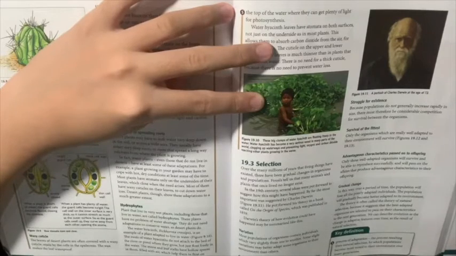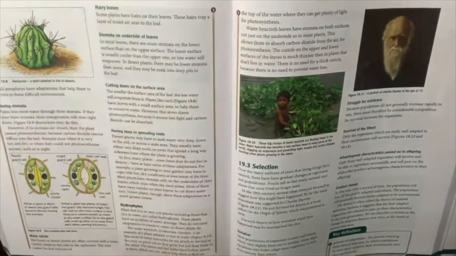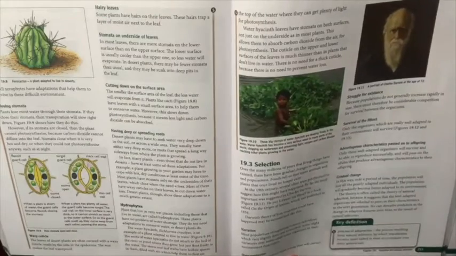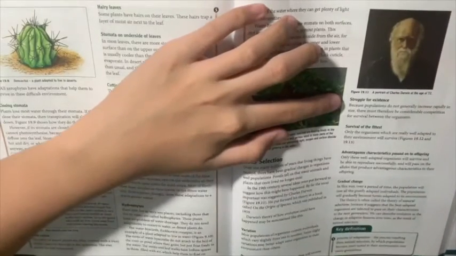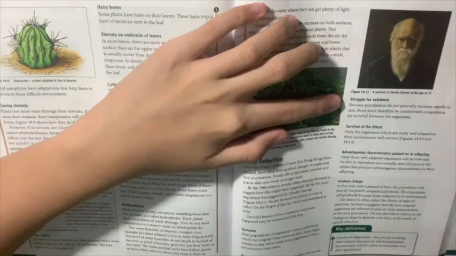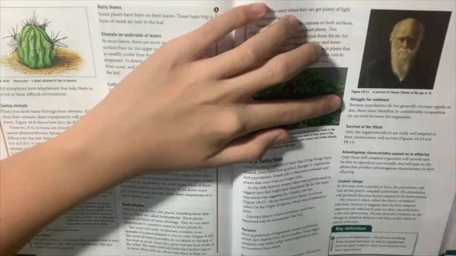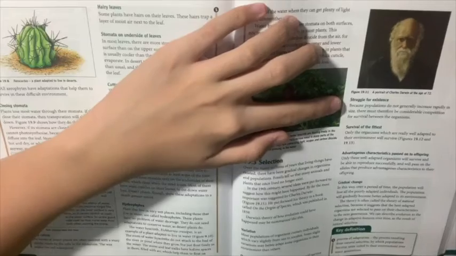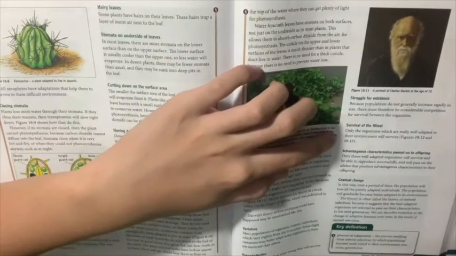Overproduction. Most organisms produce more young than will survive through adulthood. Struggle for existence. Since the population is increasing rapidly, there is considerable competition for survival between the organisms. Survival of the fittest. The organisms that are best adapted will survive.